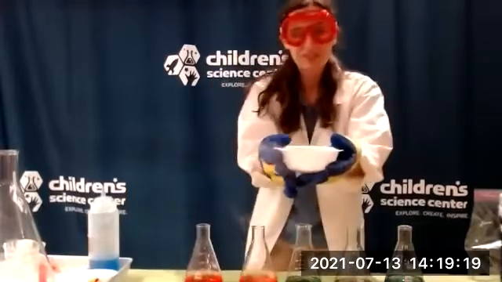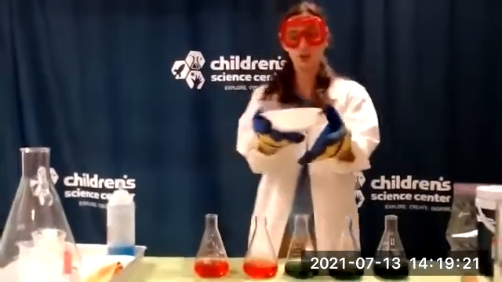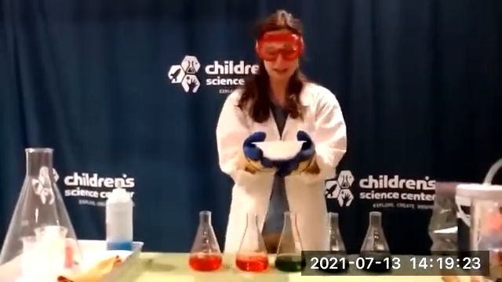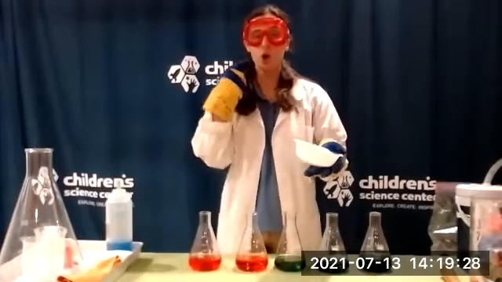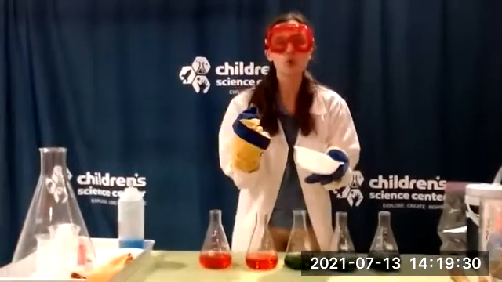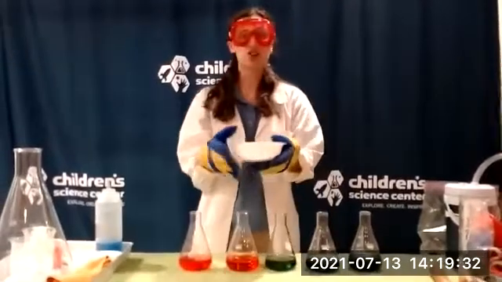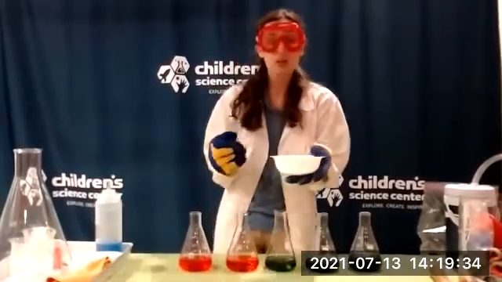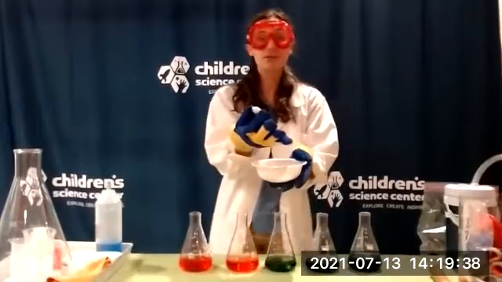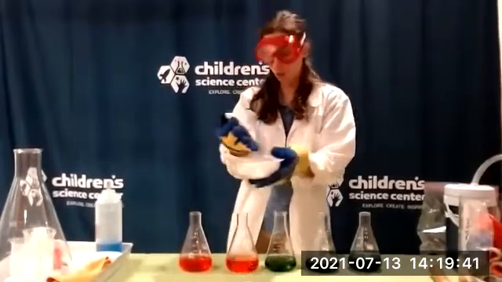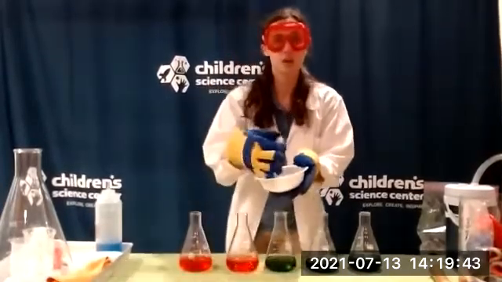Dry ice? Is it dry ice? Yeah, great observation. This is dry ice. Now, dry ice is carbon dioxide, the stuff we breathe out of our mouth, taken and frozen into a solid. They make it super, super, super cold, so that way it can form into this solid.